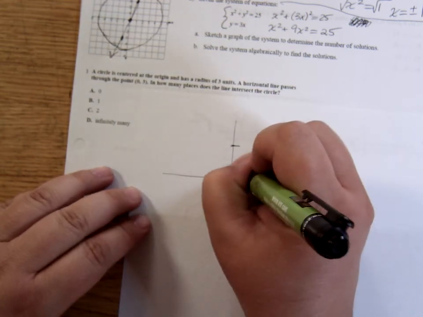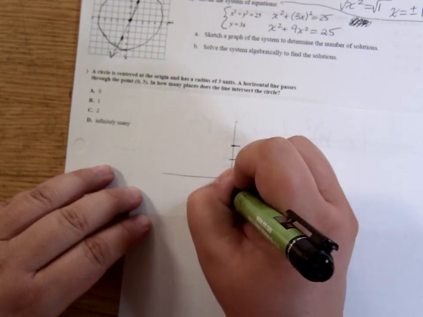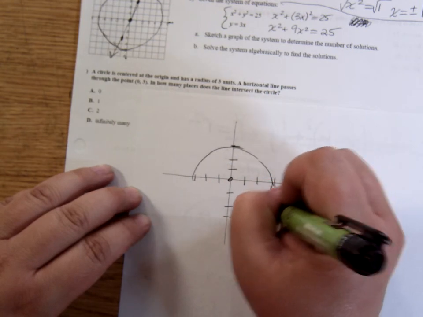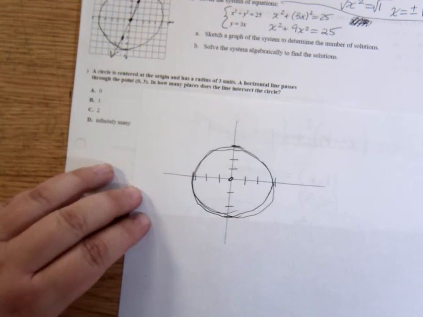So 1, 2, 3. 1, 2, 3. That was way out there, sorry. Not the prettiest circle I've ever drawn, but there it is.